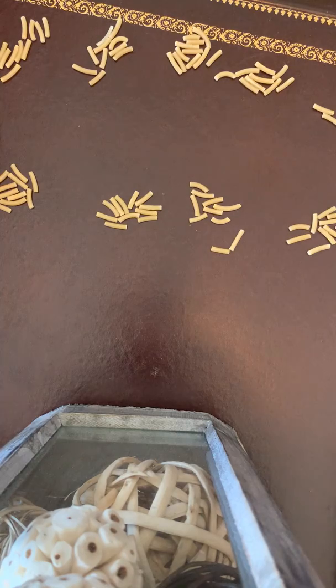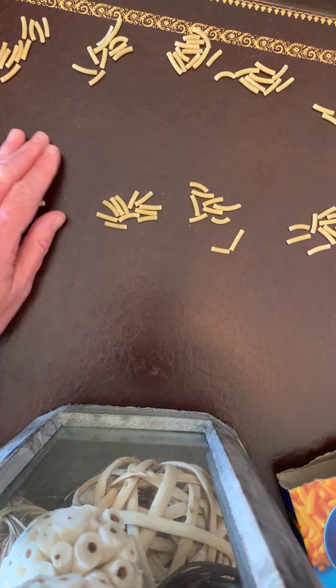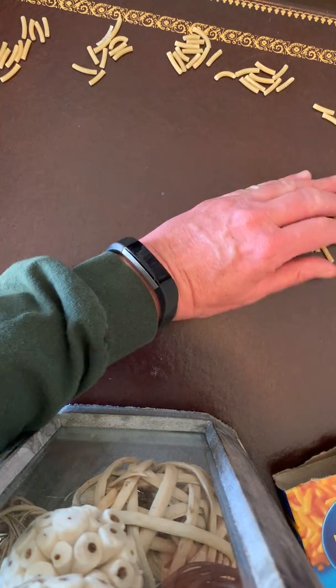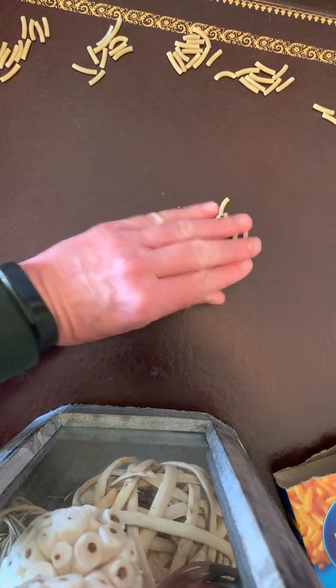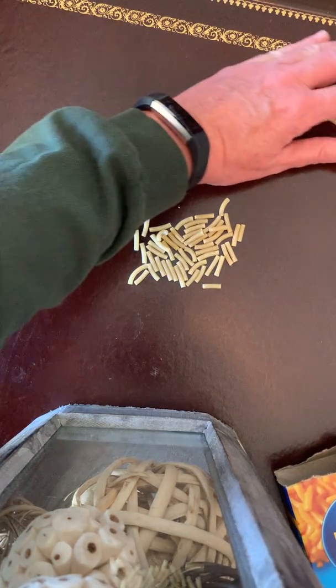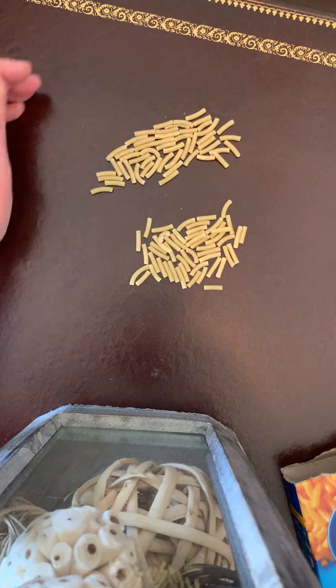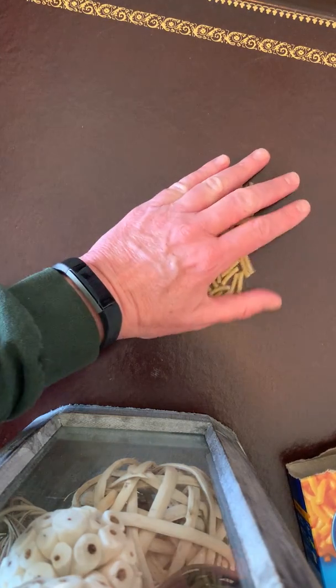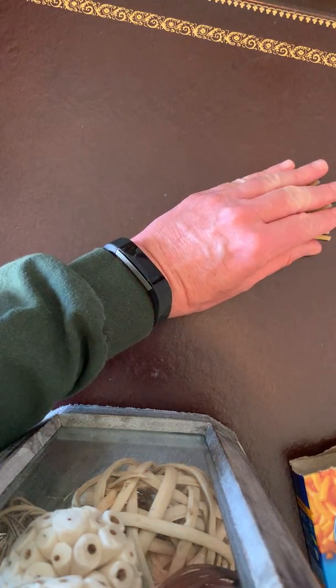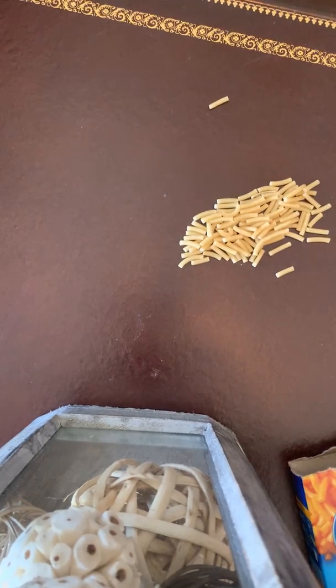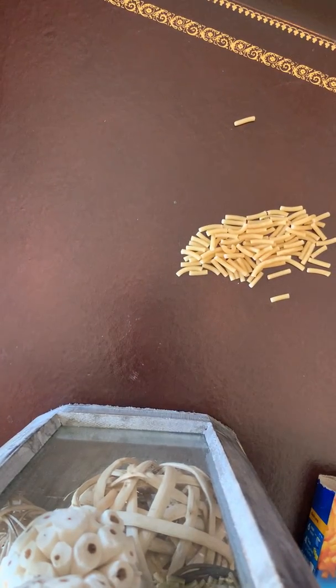These are my piles. I made piles of 10, 20, 30, 40. This is 50 mac and cheese noodles. Here's another 50 mac and cheese noodles. So that's what 100 noodles looks like. That's 100 noodles. Let me show you the rest of the box.